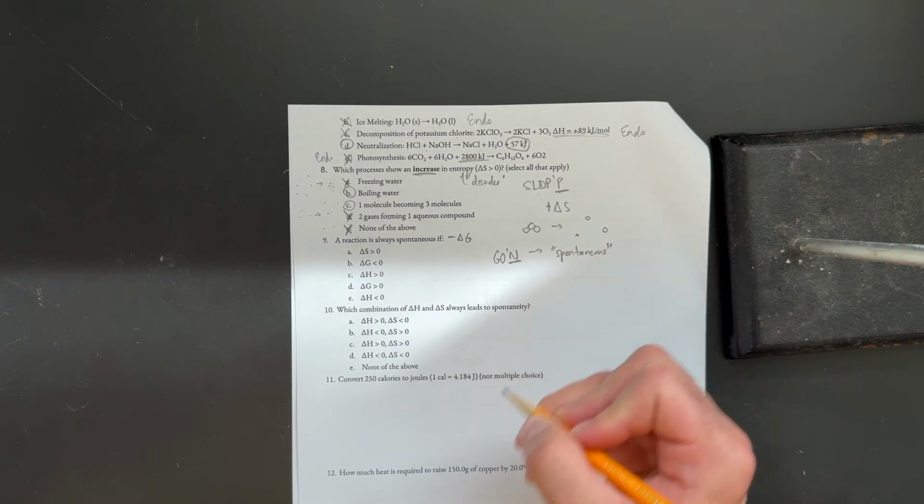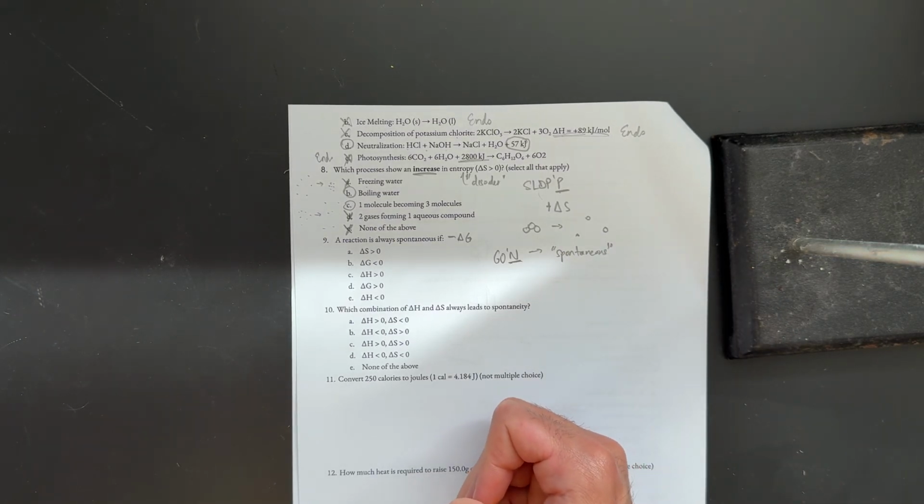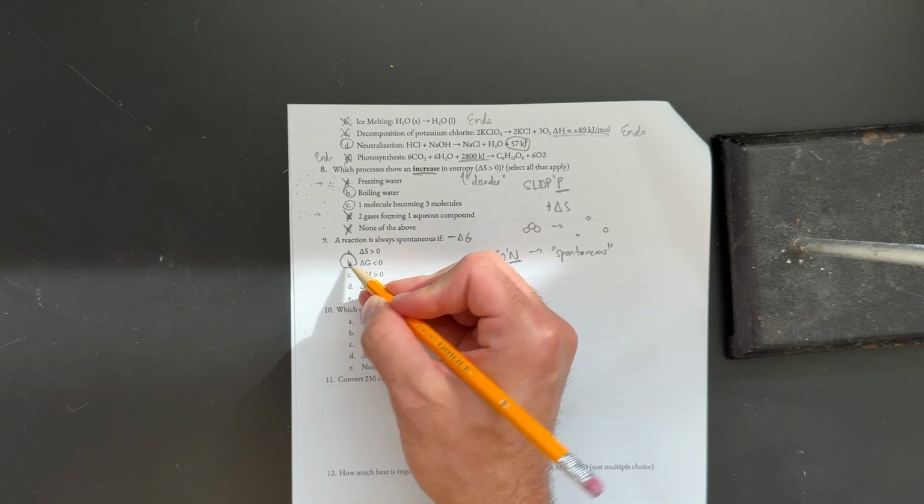Going, like the Southerners. And so it's going to be B.